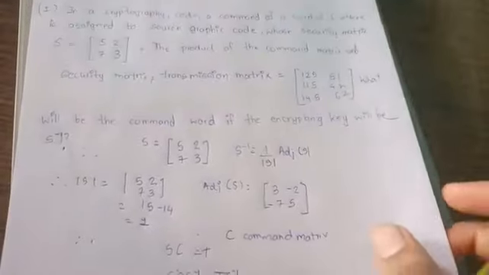Now the transmission matrix is [125 51; 115 47; 145 62].